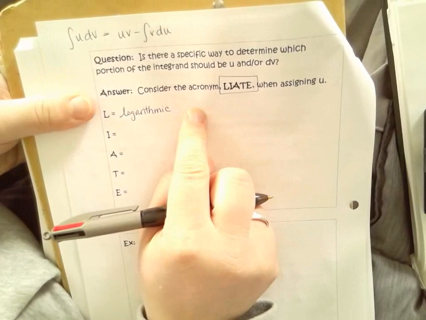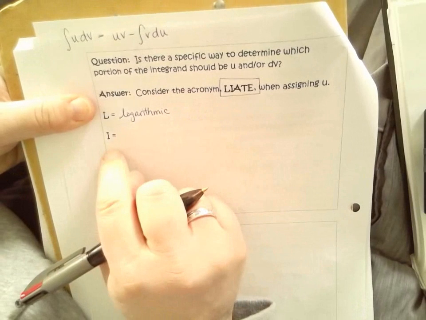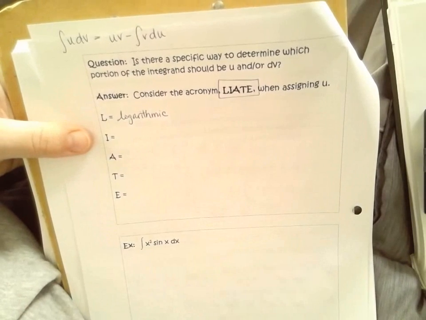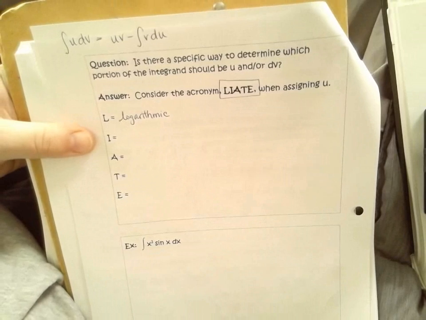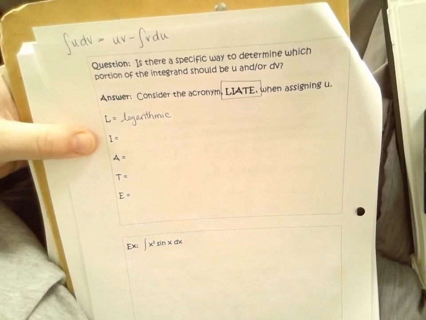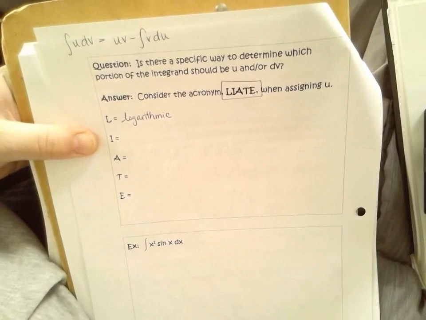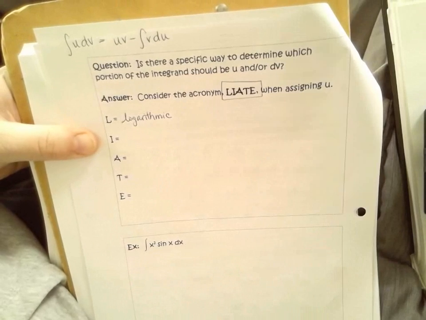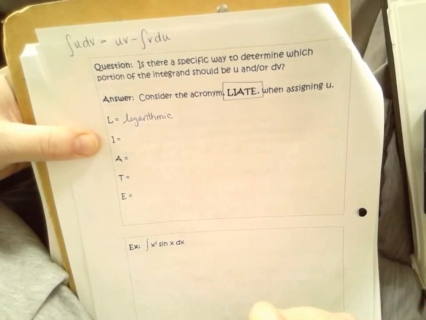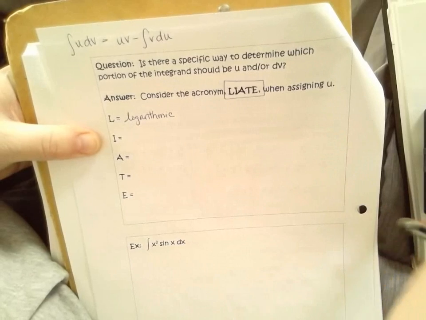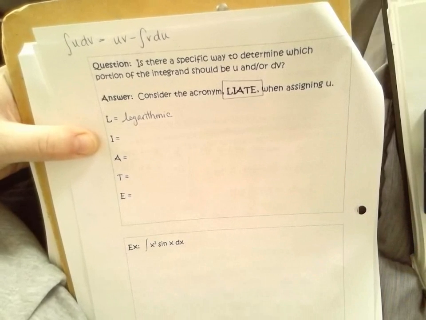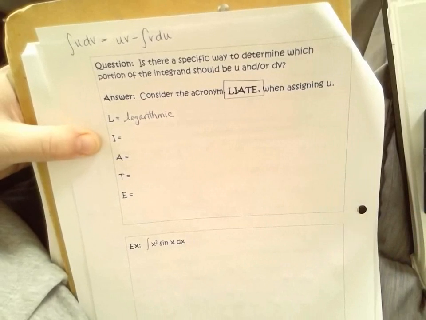If there is no logarithmic piece and you have an I, now of course I'm going to have to look in my notes because my brain's not working just yet. I have it here somewhere. It's not binary.